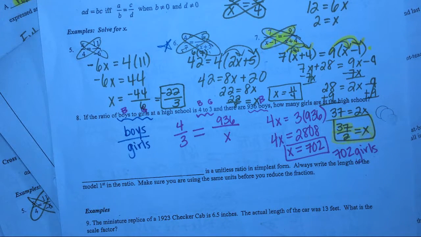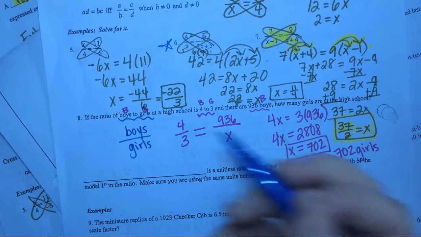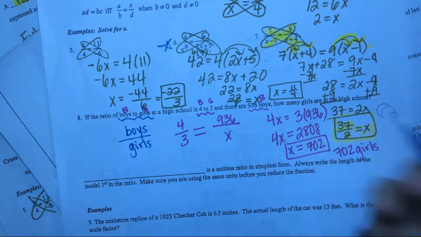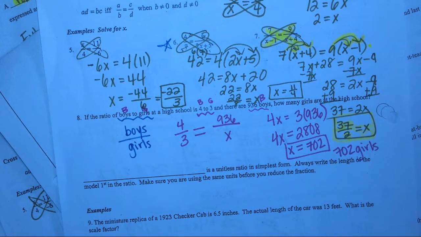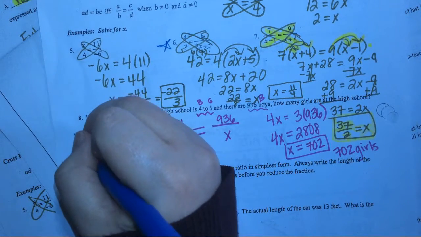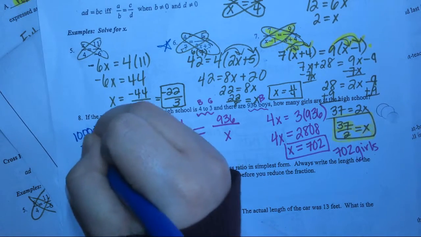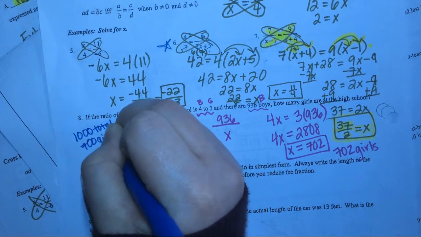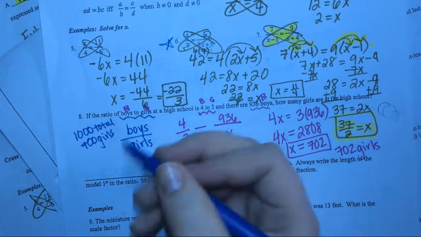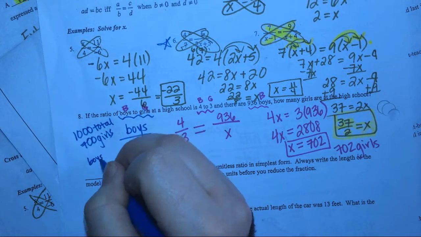Now, I do want to mention right here, before we move on to the next thing, that word problems are trickier. The great thing about this section is that it's real life relatable, but the word problems can trick you. For instance, instead of saying there are 936 boys, they could say there are 1,000 total, 700 girls, and then they ask you for the ratio of boys to girls.